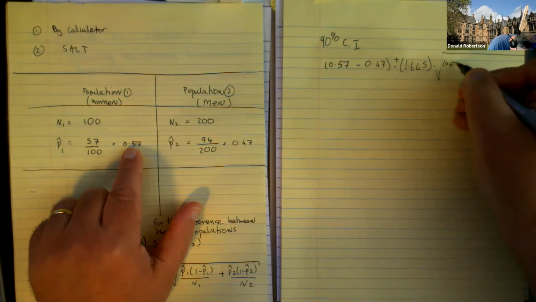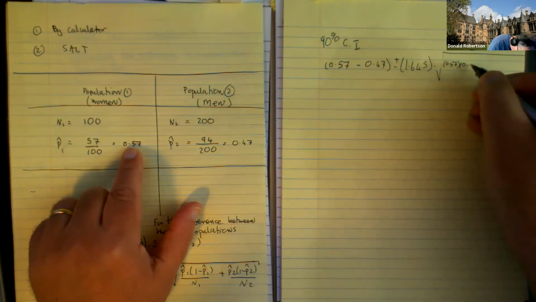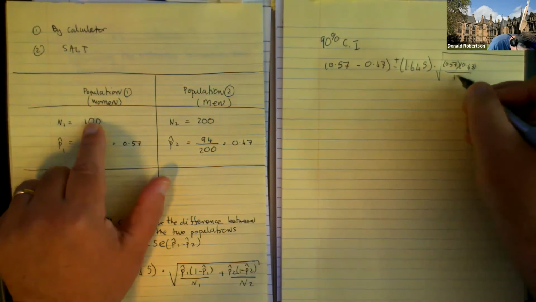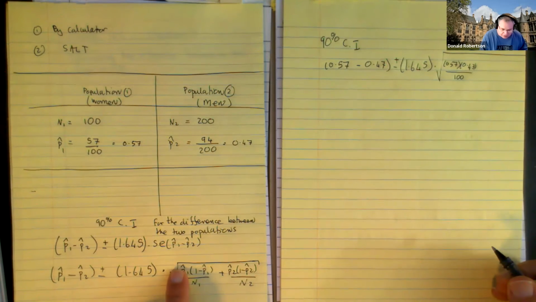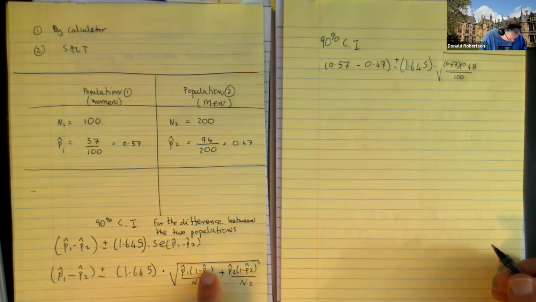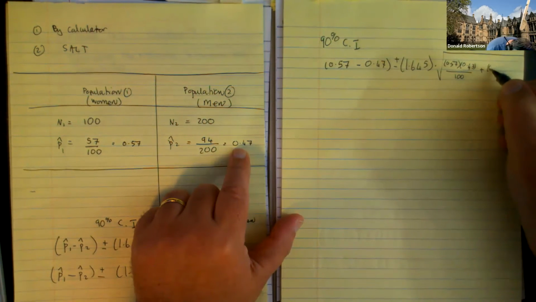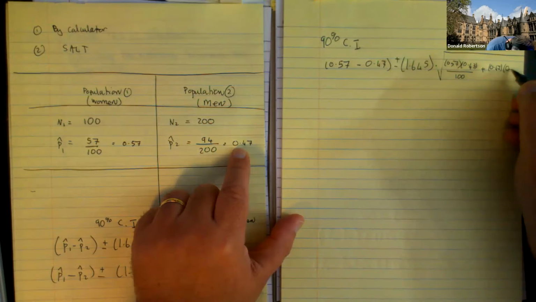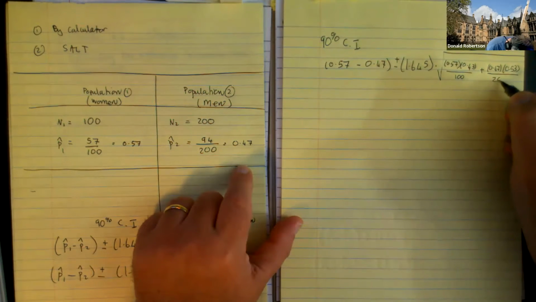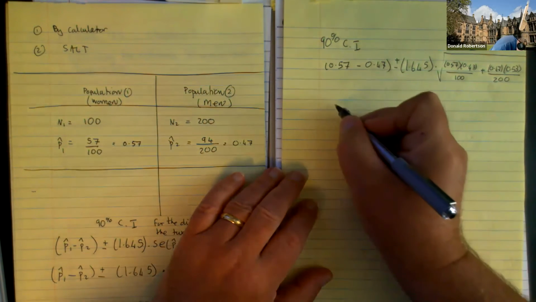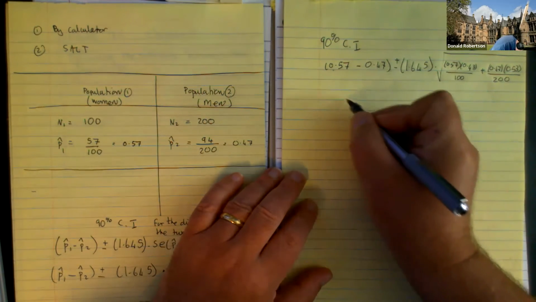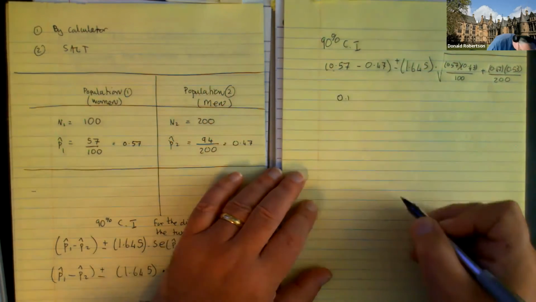The first guy, 1 take away the first guy, all over 100. So that's P1 hat, 1 minus P1 hat over N1. Added to this guy, 0.47, take that away from 1, 0.53, all over 200. Now that guy, take away that guy, is 0.1.